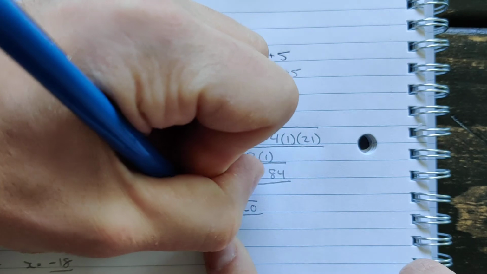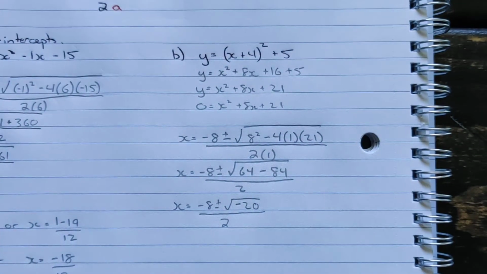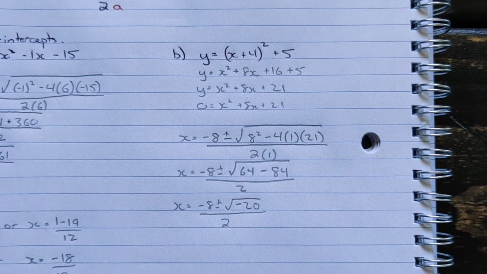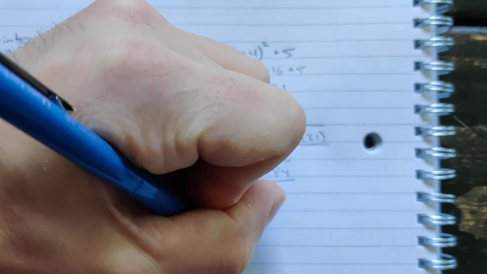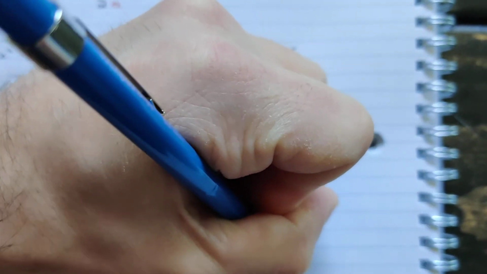And here we run into an issue. You cannot take the square root of negative 20. There is no pair of real numbers that multiply to negative 20. There is a set of complex numbers that does, but not real numbers. So in this case, what we do is say there are no roots, solutions, or x-intercepts.